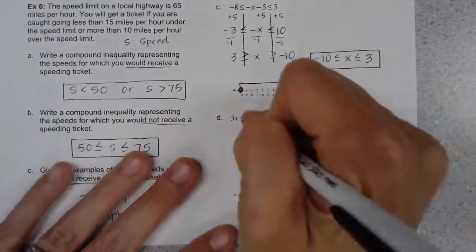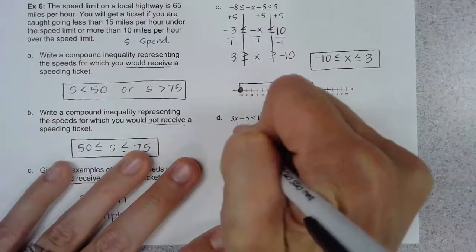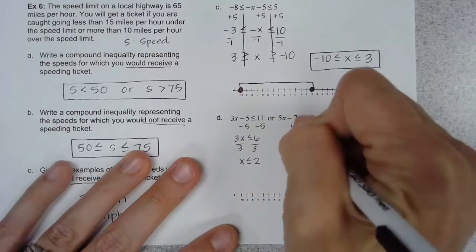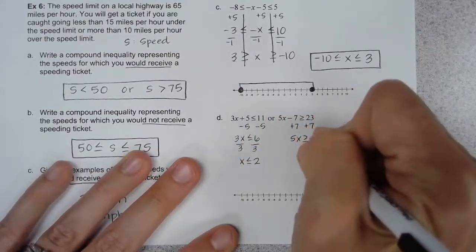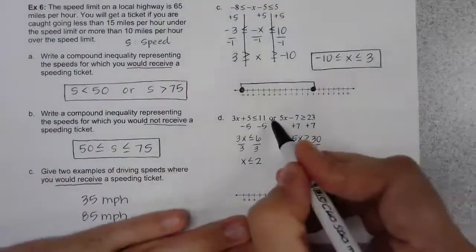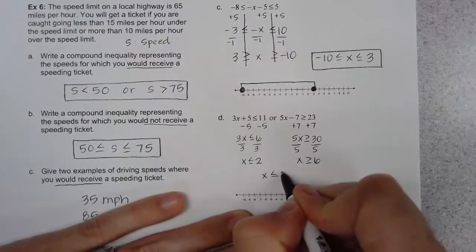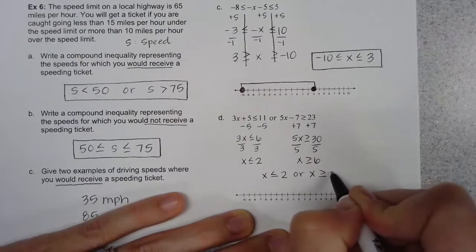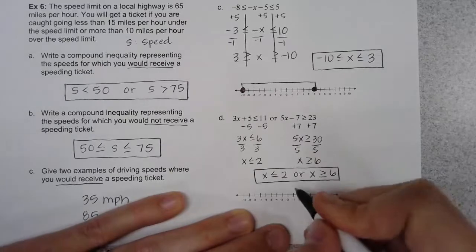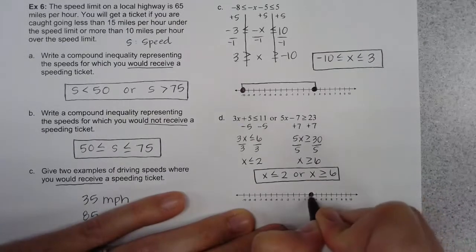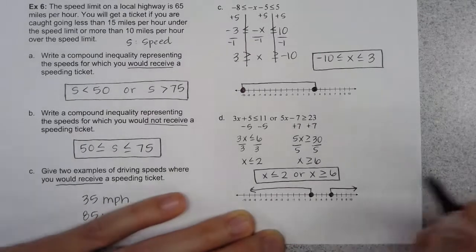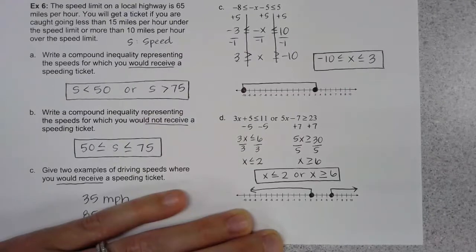And then finally, to finish up for this one, this is an or inequality. So you solve it in two parts. And then I'll solve the second part over here. So for this one, it contains the word or, so my answer is x is less than or equal to 2 or x is greater than or equal to 6. This is my solution to the inequality, and then to graph it to show the solution set on the graph, x is less than or equal to 2 or x is greater than or equal to 6. Be careful with your open and closed circles here.